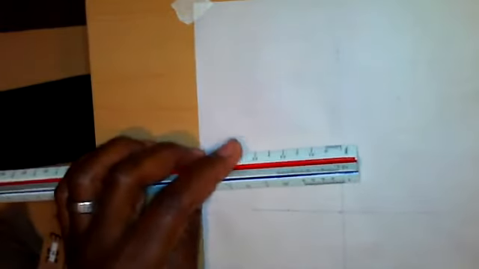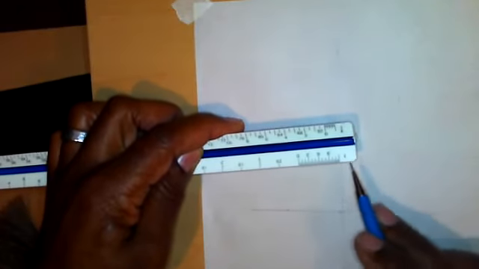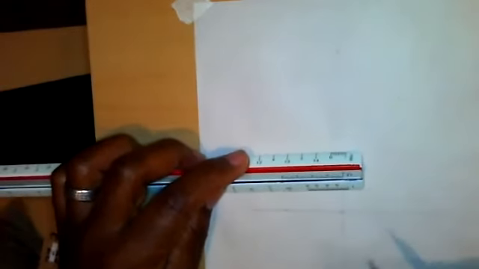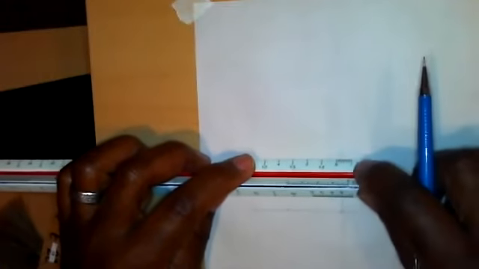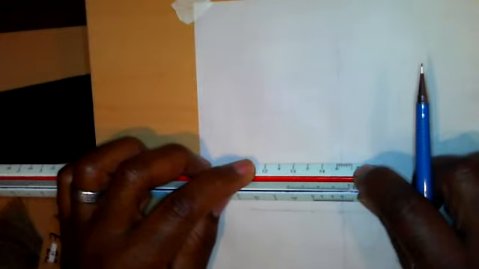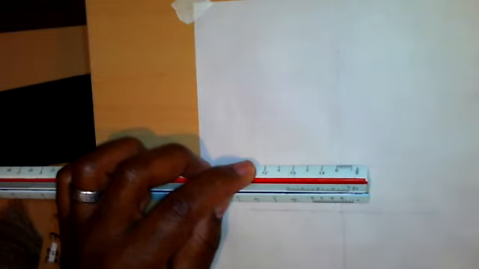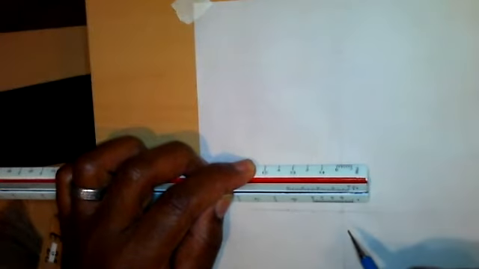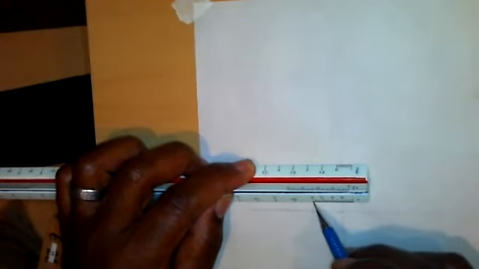All right, so at 1 inch scale, I'm going to put my scale at 9 inches, and then I'm going to make a reference point at 0.